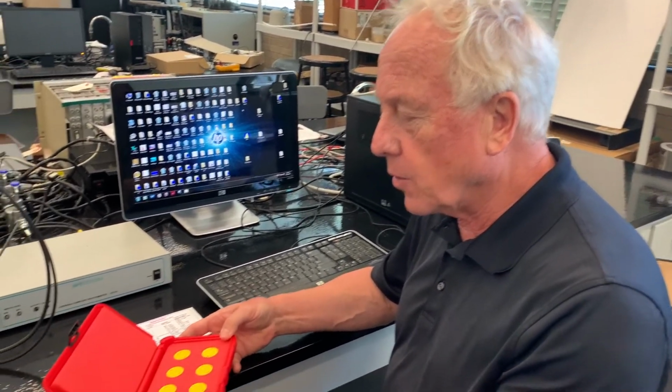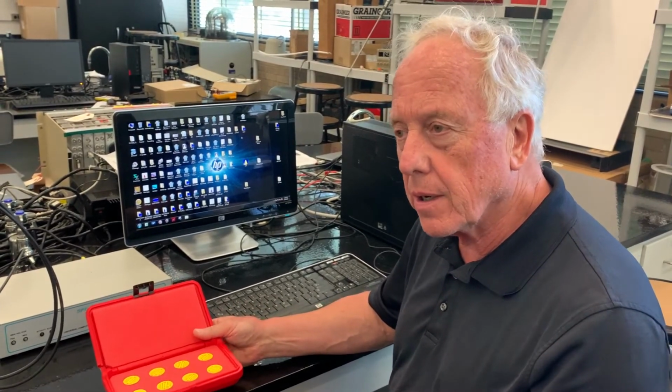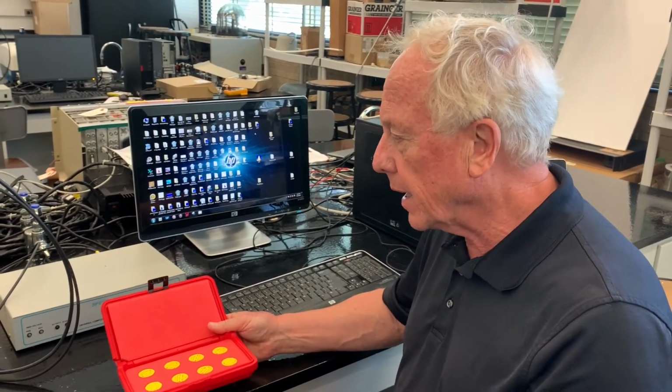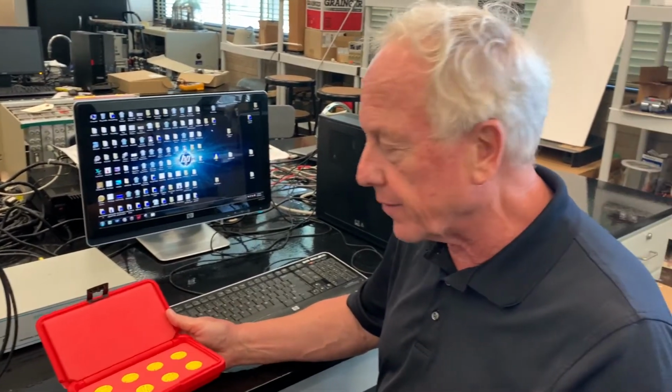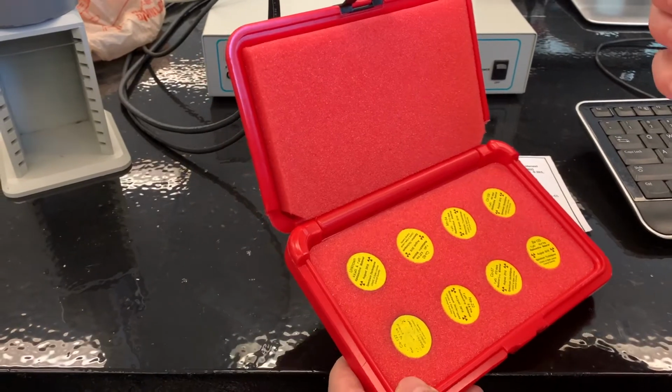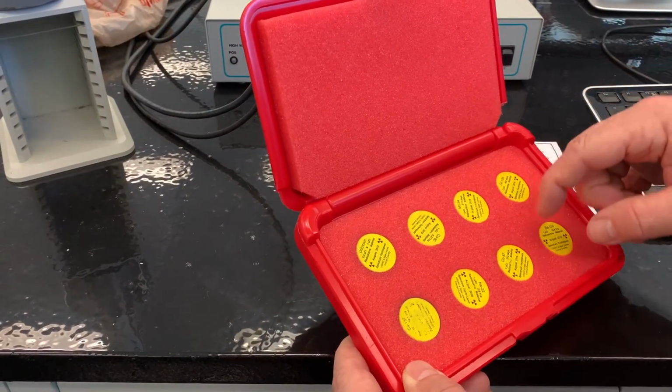And by the way, I'm getting bombarded with gamma rays right now from all of these sources, but don't worry, these are not even licensed. They're such low level, and this box was delivered by a UPS driver. So even though there's radiation coming out at the moment, we don't need to worry about it.